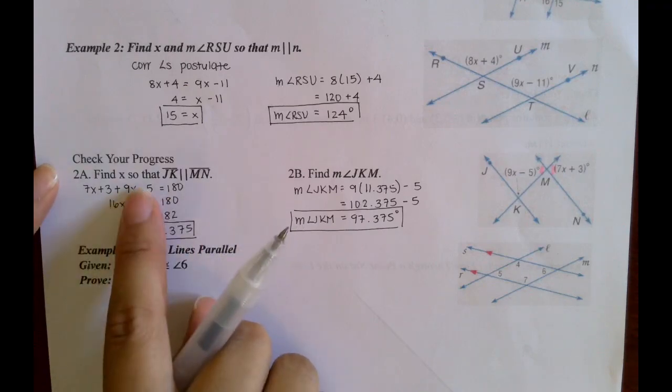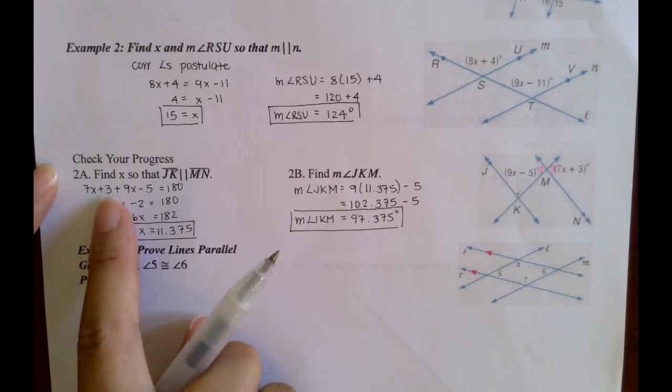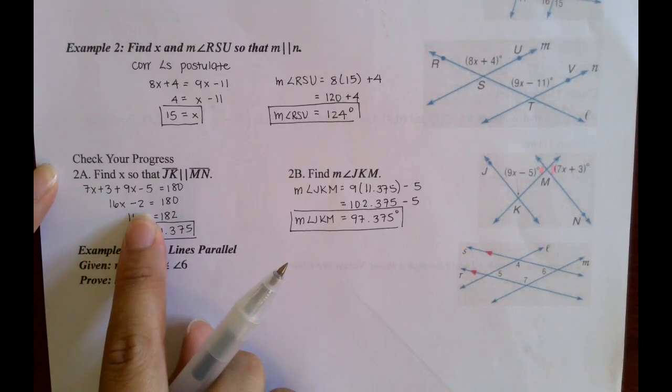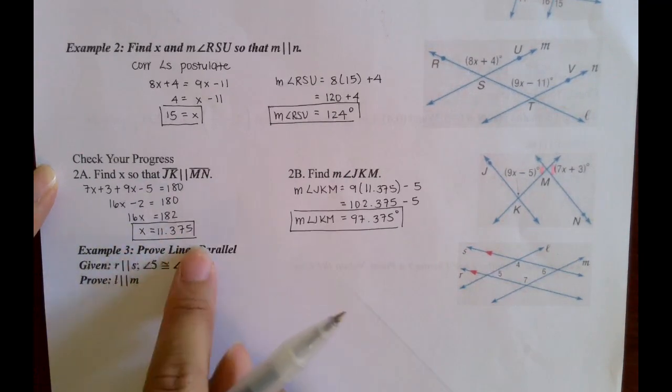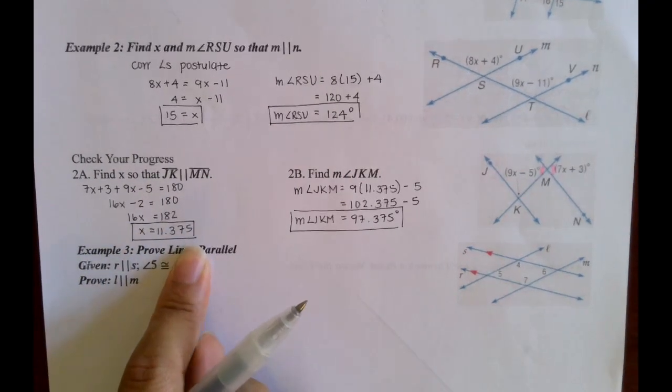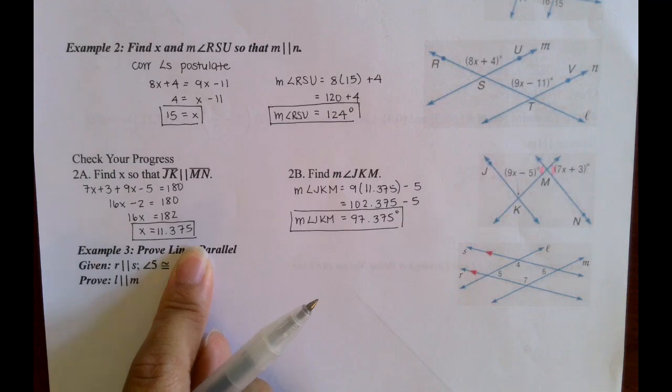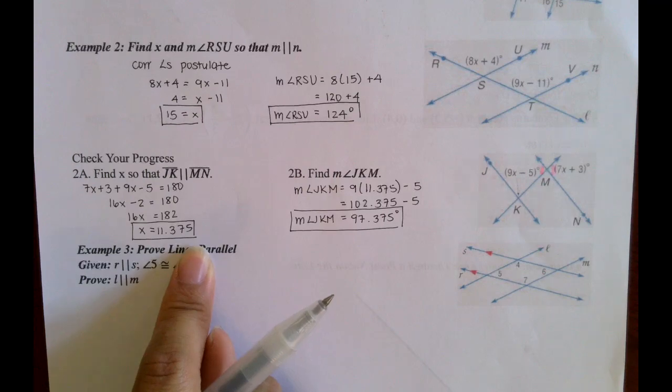Okay, 7x plus 9x is 16x. 3 minus 5 is negative 2. Add 2 on both sides. Divide by 16 on both sides. I get this. Okay, fractions are answers too, so don't discriminate. It doesn't necessarily mean that you did something wrong. In the real world, often it's going to be a decimal answer.